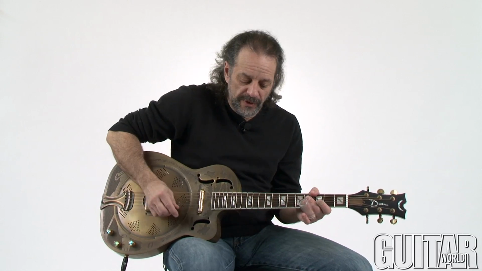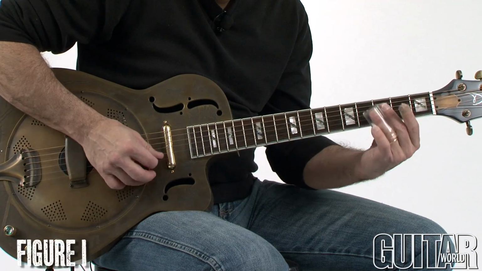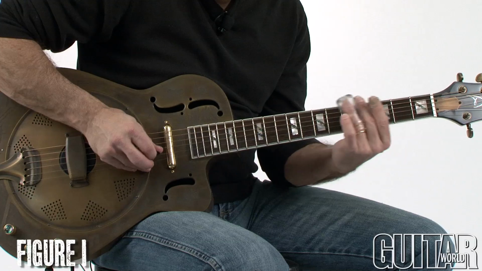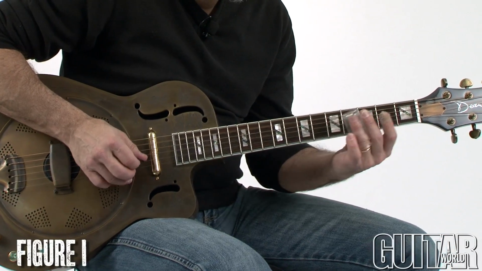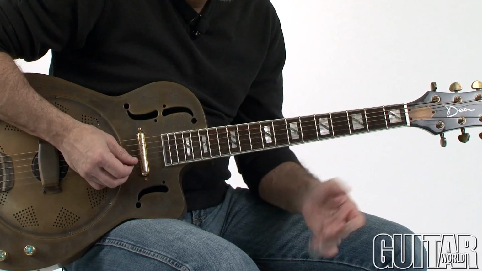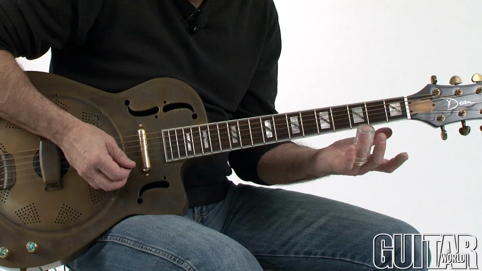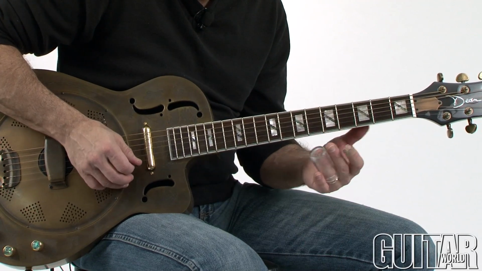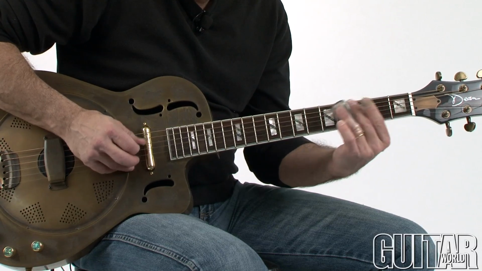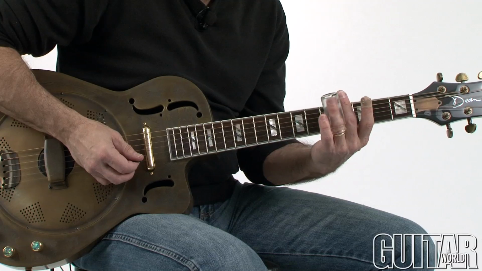So, for example, I'm in open G. If I play this lick, if I'm going to do that in open D, I'm going to play everything in exactly the same position, but it's going to be one string over. So instead of being on the high E, it'll be down one string.